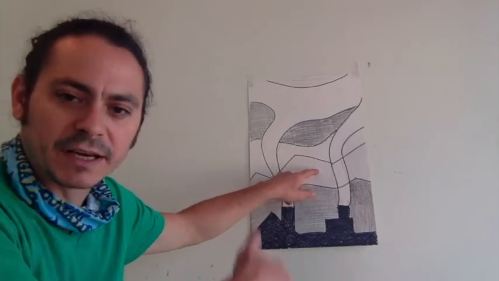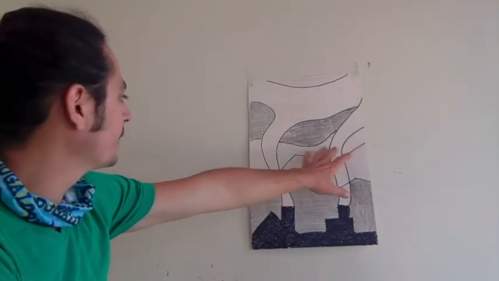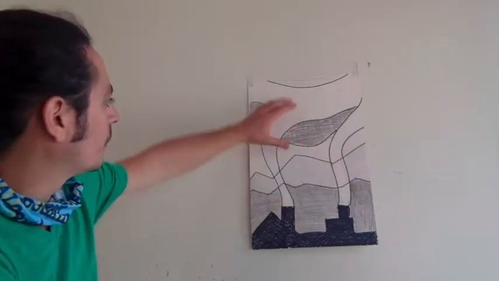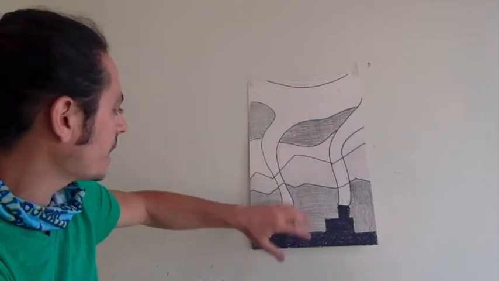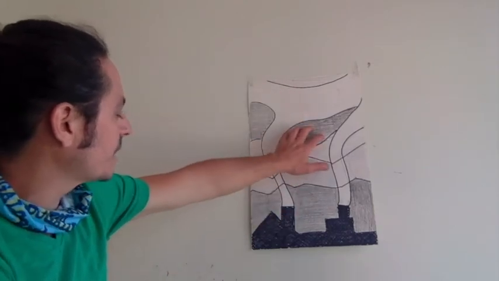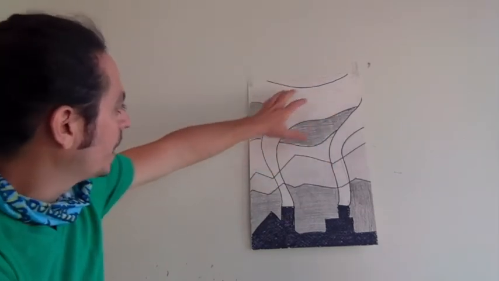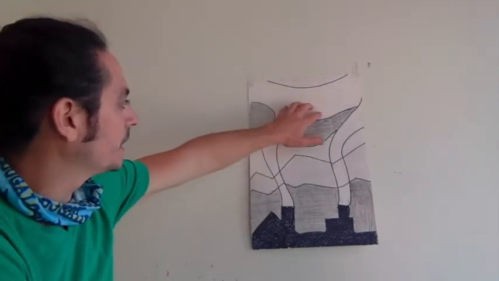These mountains are a little bit lighter than the previous, and then up here we have a very light mountain range as well. And then our sky is very dark at the bottom. It gets a little bit lighter at the top, and then I left our smoke and our cloud white to show that that's at the forefront.